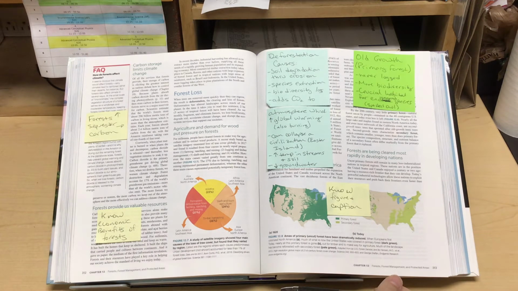And the people there want to log there. They want to get the timber. And the environmentalists are saying, no, we have to save the spotted owl. This was about 15, 20 years ago, but it was a huge debate between the environmentalists and the industries that wanted to log the forests to get the timber.